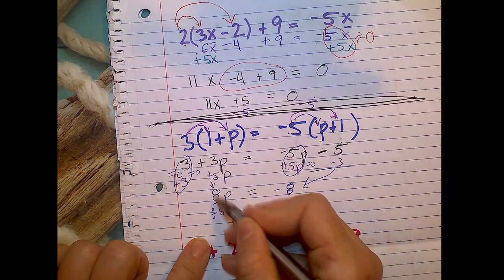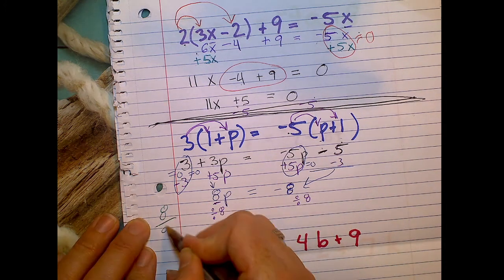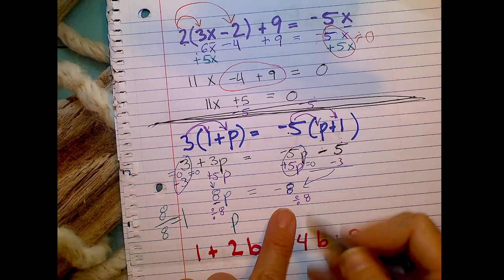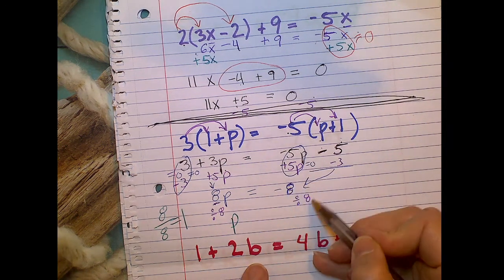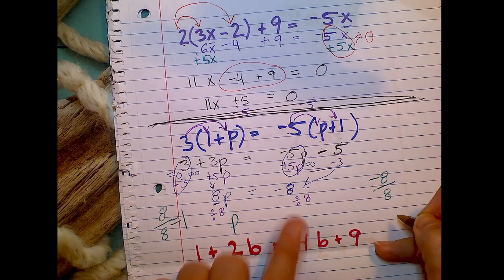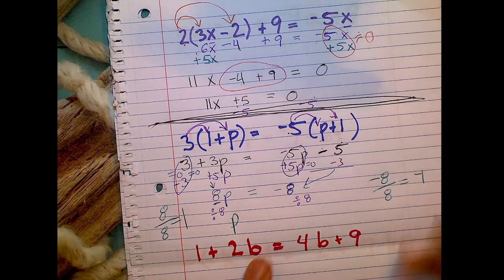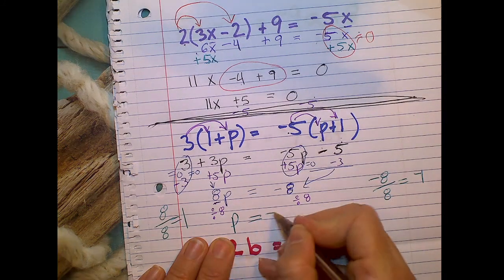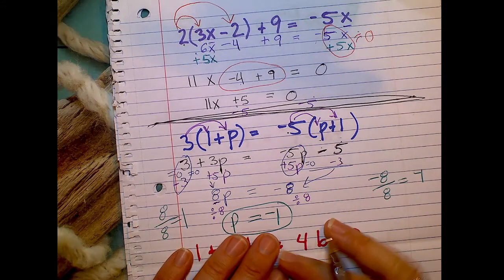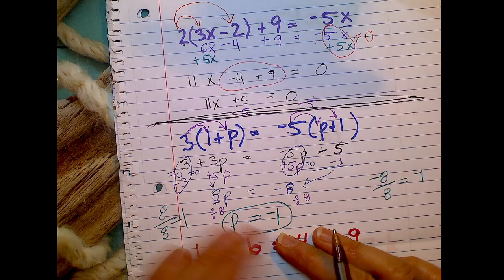8p divided by 8 equals p, because 8 divided by 8, I'll just show you that one more time, equals 1. On this side, negative 8 divided by 8. I'll do the math over here. Negative 8 divided by 8, that equals negative 1. So I get p equals negative 1, and I have solved this problem. P equals negative 1. Check your work.